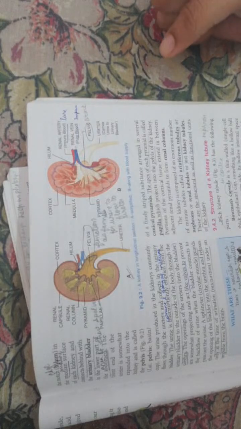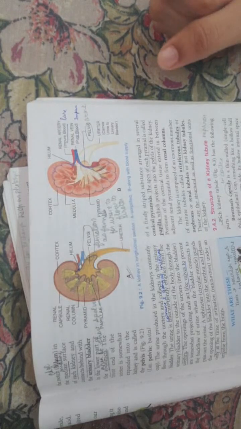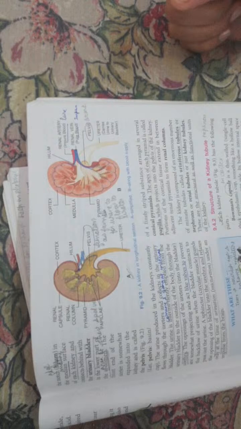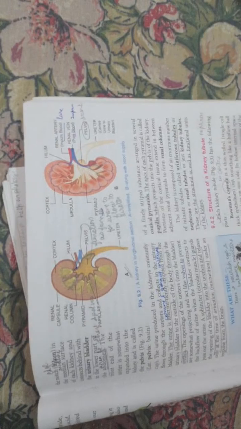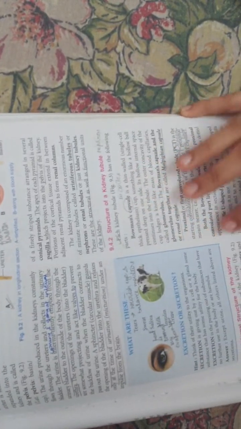The chapter Excretory system from class 10. Last time we had covered the parts of the kidney longitudinal section, and today we would be doing in detail about the structure of the kidney tubule.